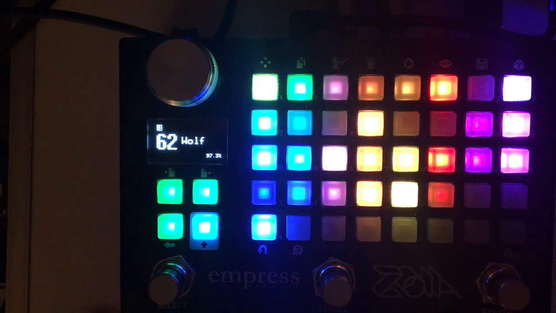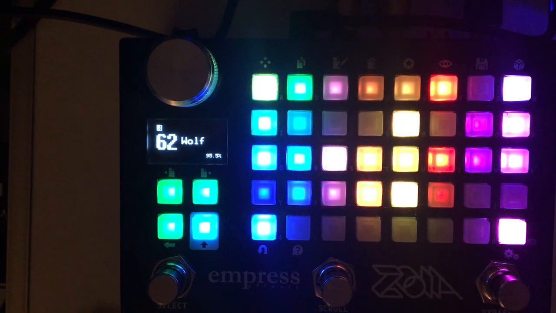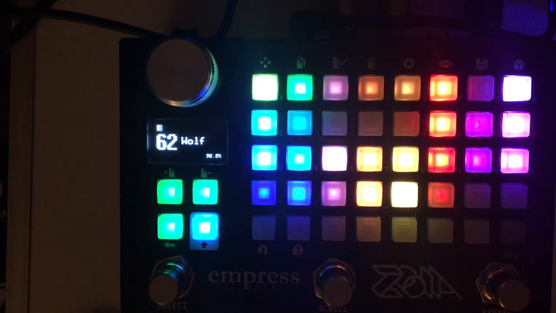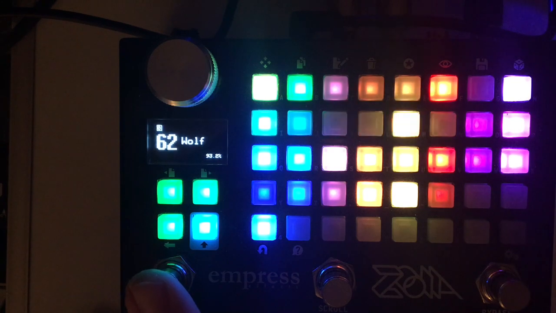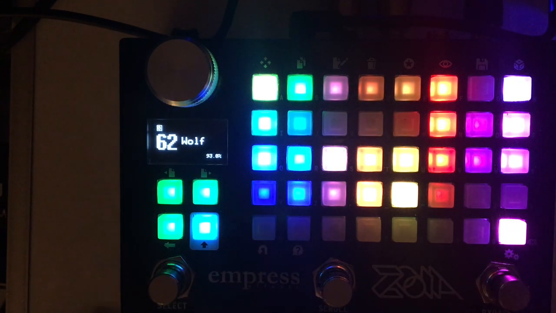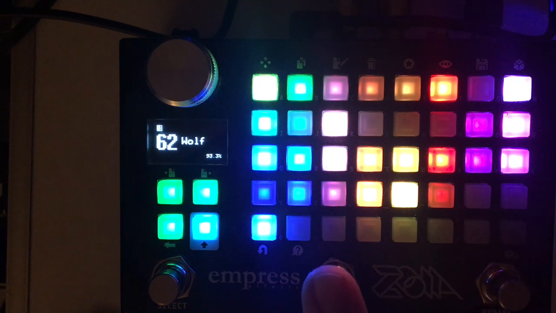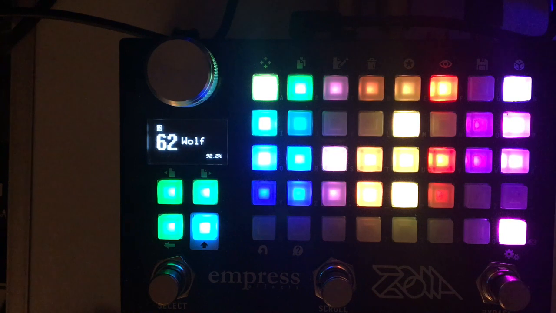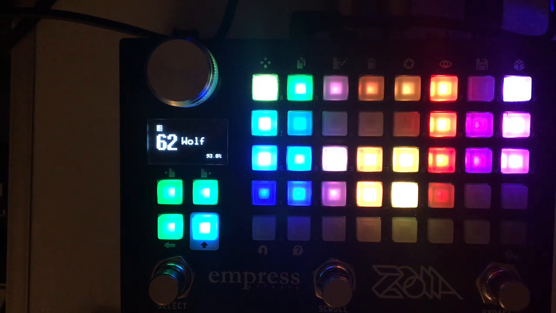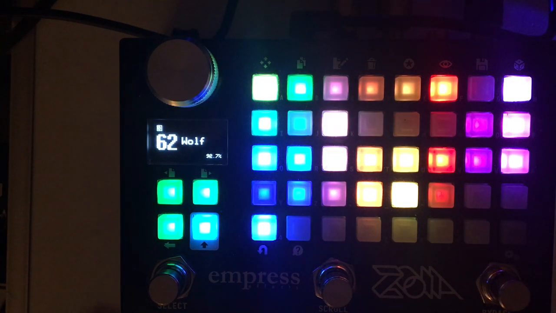So one thing, I ran out of storage on my phone as I was recording the last video, so I'm just going to go over the last few bits very quickly. This is tap tempo, the left stomp switch. There's also MIDI if you want to use that. This middle stomp switch will set the delay line feedback to maximum.